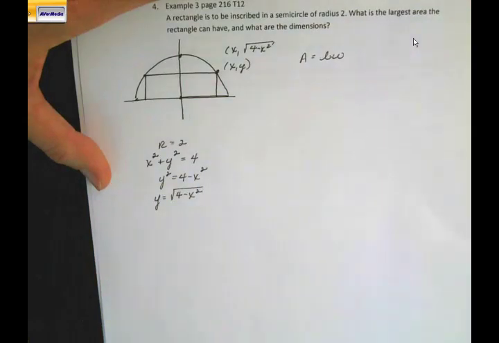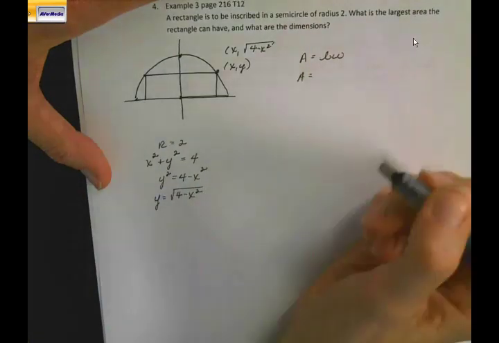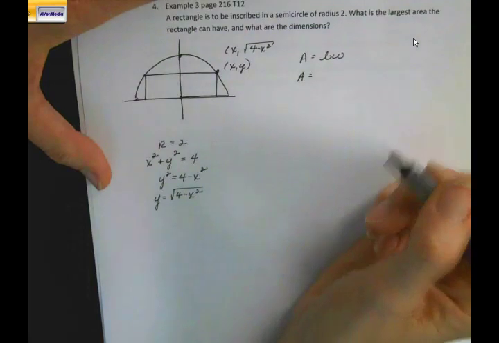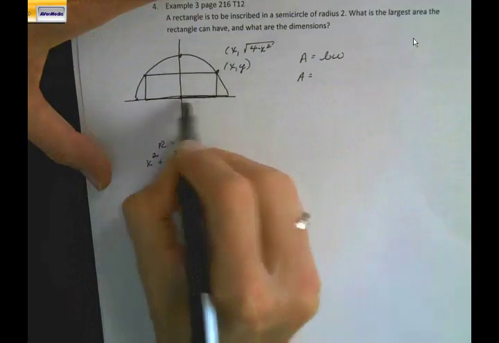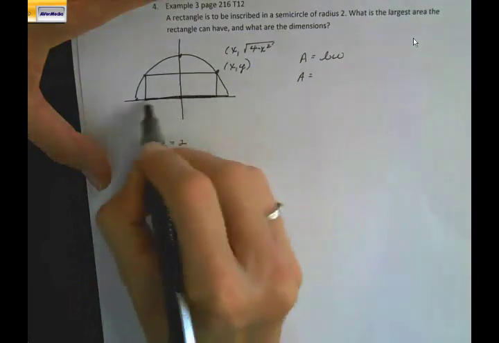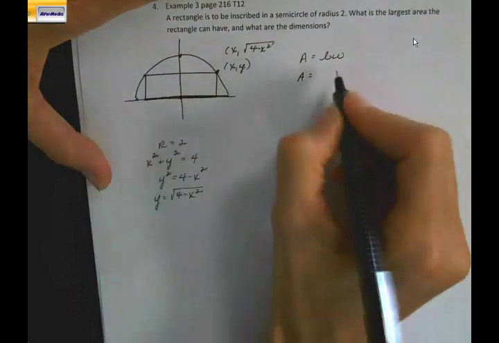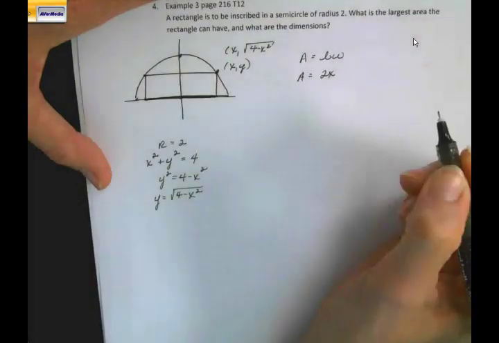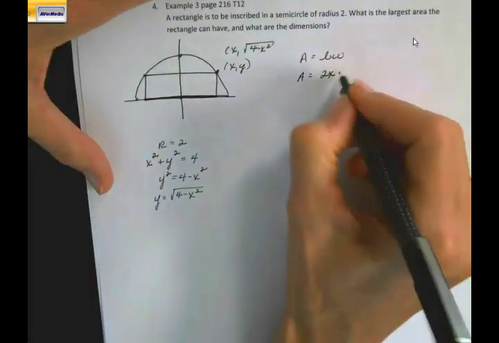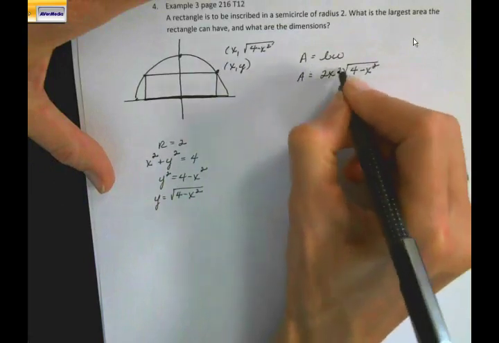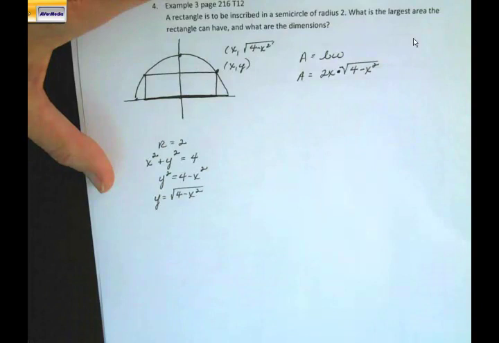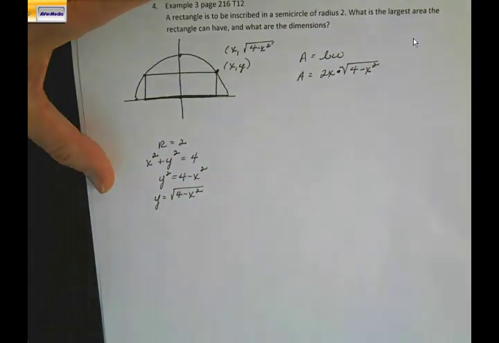So this ordered pair becomes (x, square root of 4 minus x squared), because the radius of the circle is 2. So now if I want length times width as the area of the rectangle, if the longer side is my length, what is my length? If the horizontal side is the length, it's 2x, right? And the width is the height, which is the square root of 4 minus x squared. This is a dot for multiplication. So there is your area of your rectangle inscribed inside a semicircle of radius 2.